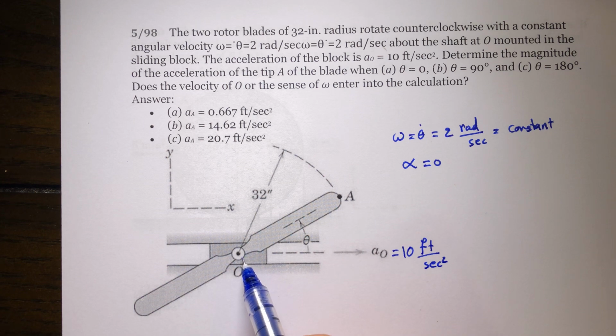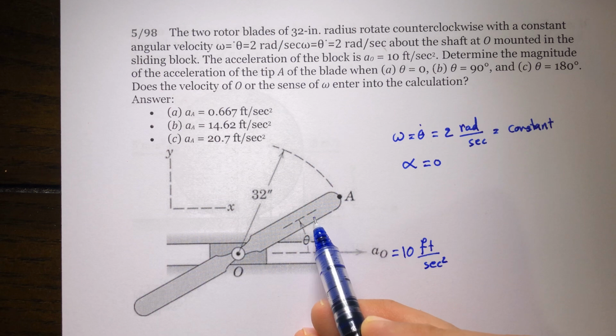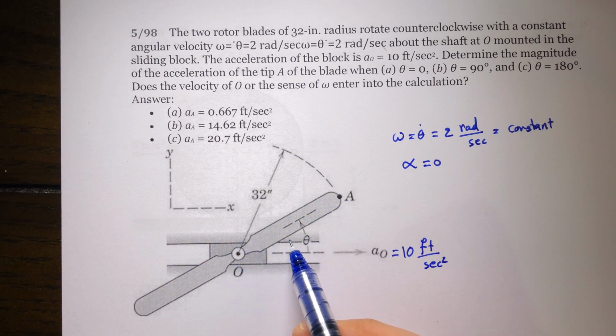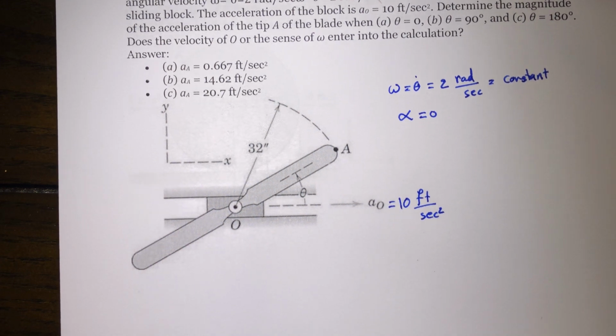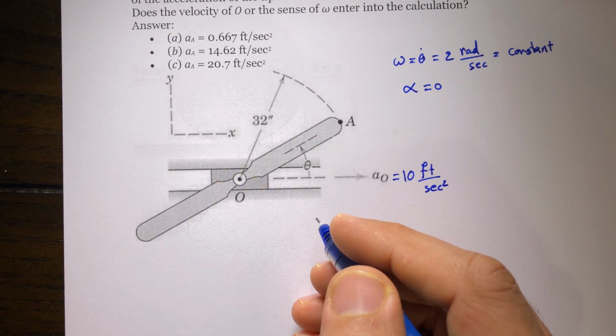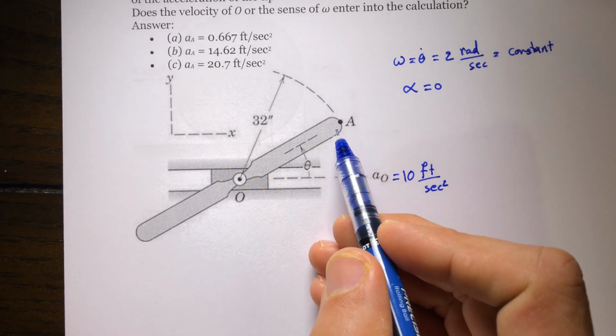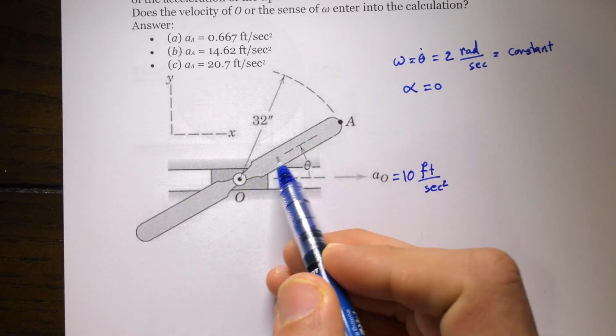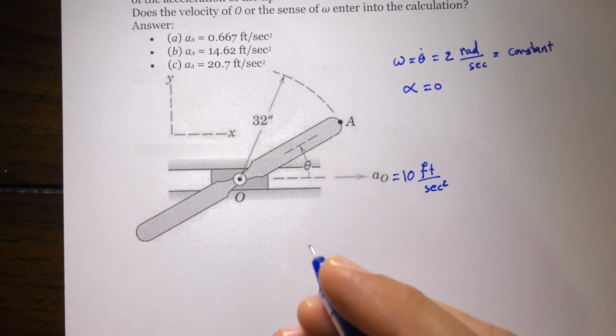So we know acceleration of O, 10 feet per second squared to the right. We know the angular velocity of this blade, and also the angular acceleration of it is given as well. It is 0. So to find the acceleration of this point, we can simply use the relative acceleration equation between A and O, which we just talked about.